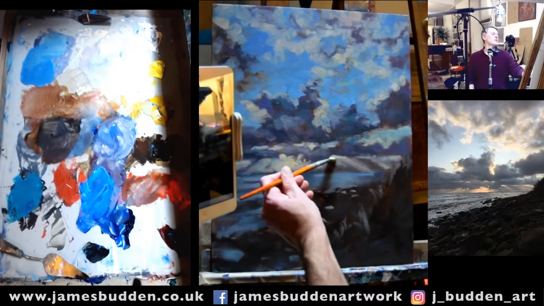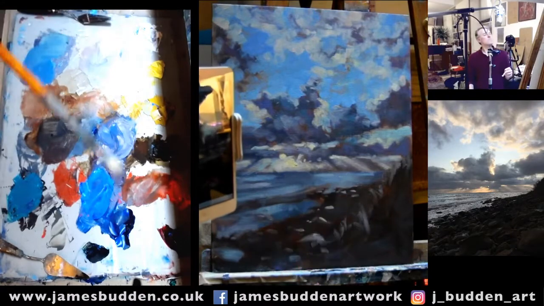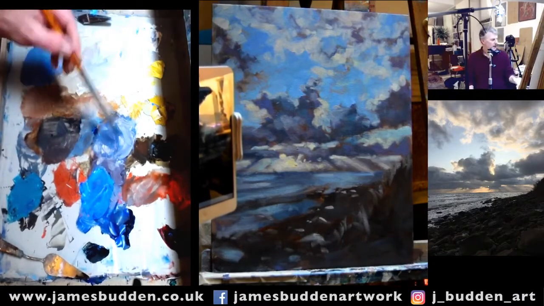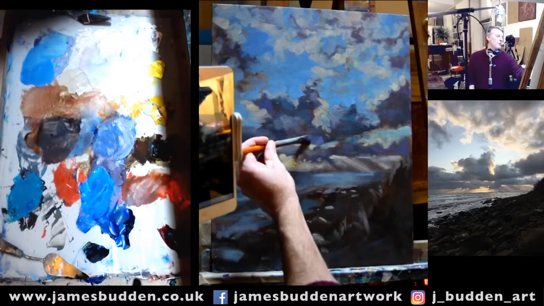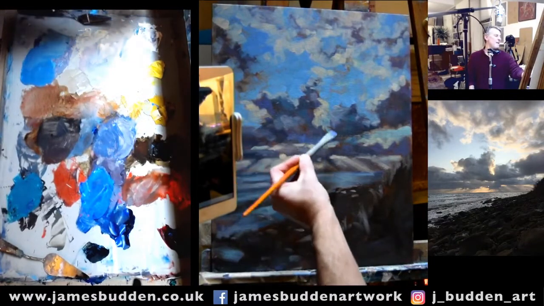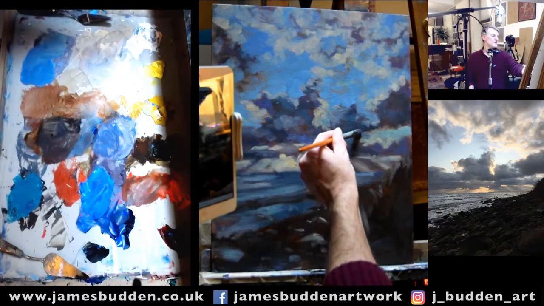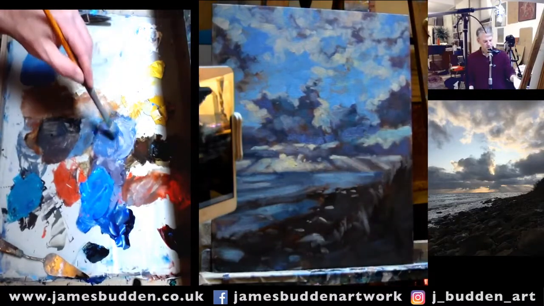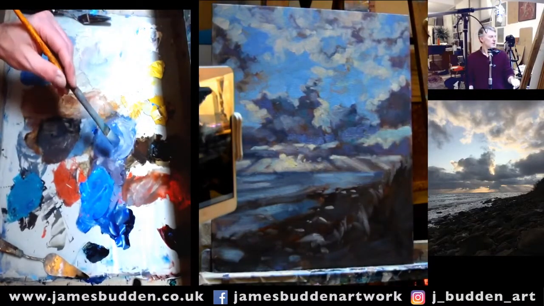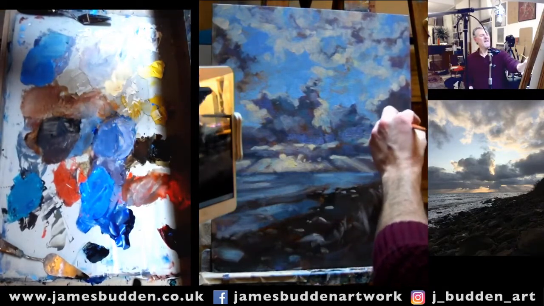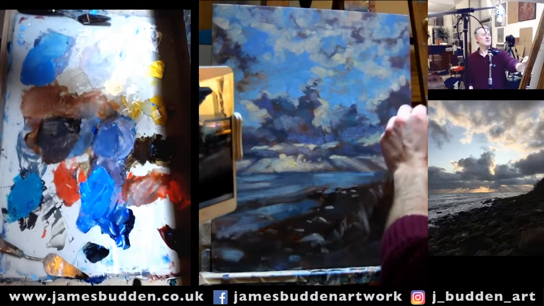Definitely lighter under the bottom edge. Yeah, there's a bit more of a glow to that now. Now when I go in for the darker bits of cloud, especially at the bottom of here, can really chuck that on. That is very blue. It's darker in the photo, but as I said, I'm not being a slave to the photo. I want it to feel distant.